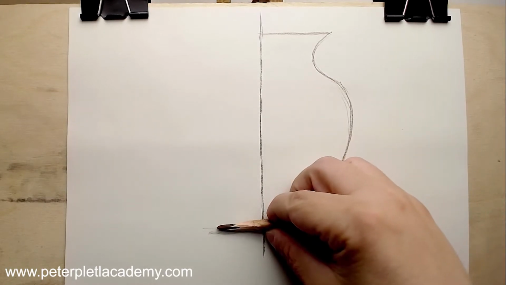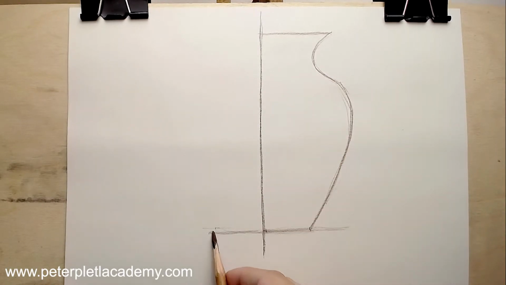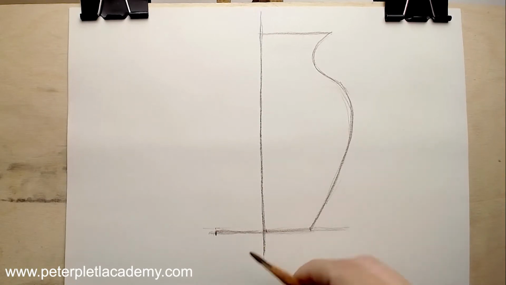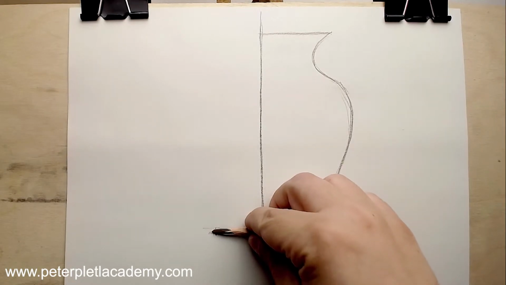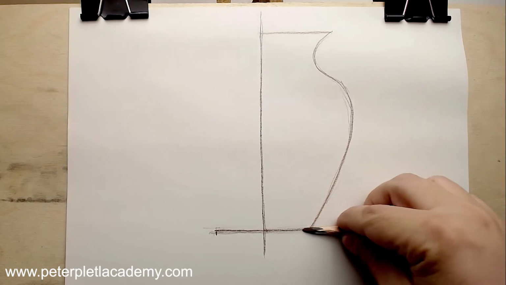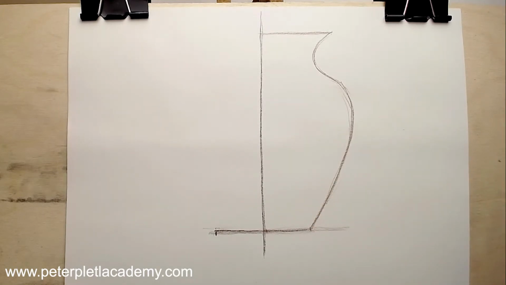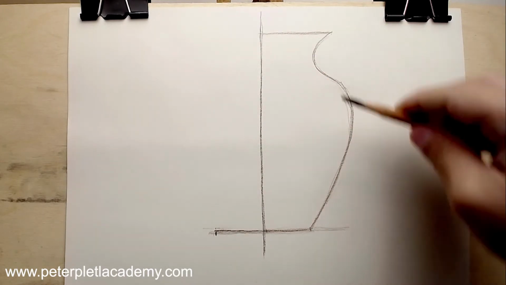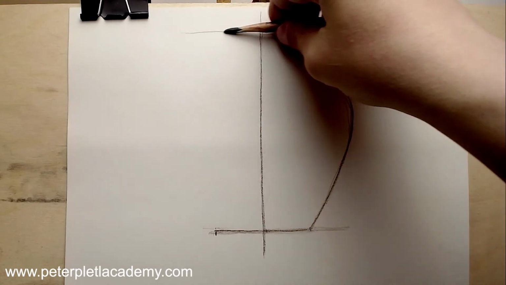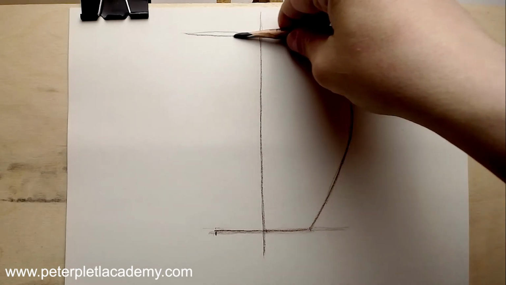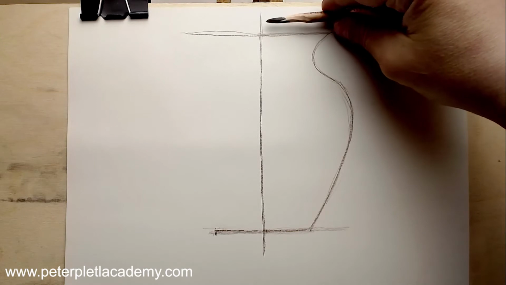We need to take our measurements, but since this shape is a little bit harder, let's see this line, it's not straight. Right, now it's straight. Since this shape is harder, we will need to make a little bit more measurements.